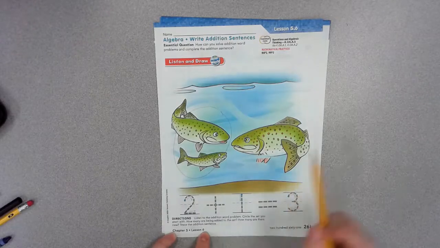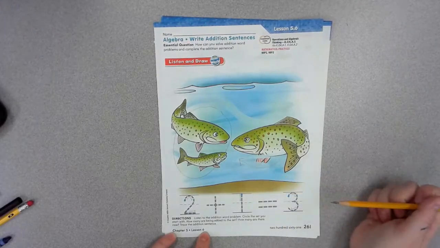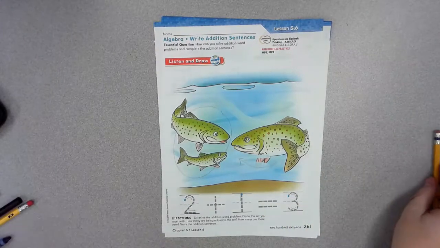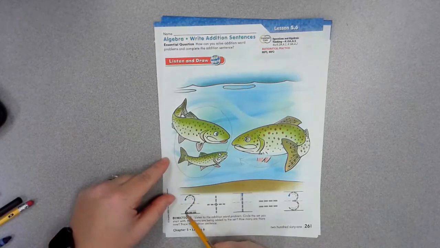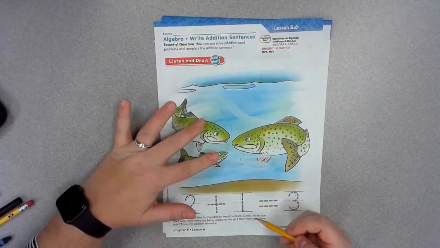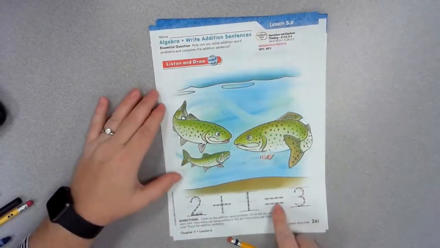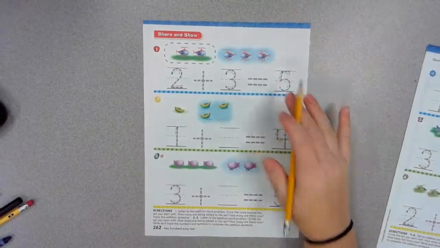And then how many are we adding? How many fish are coming over? One. So easy peasy, just trace this sentence. 2 plus 1, so 2, these two, plus 1 is equal to, how many fish are there in all? 3.